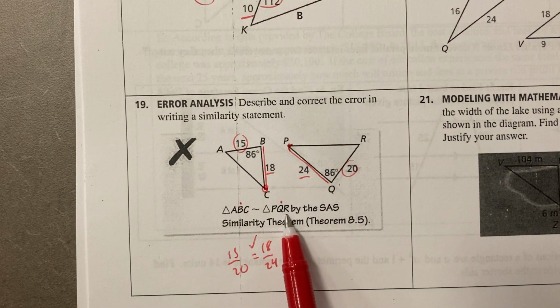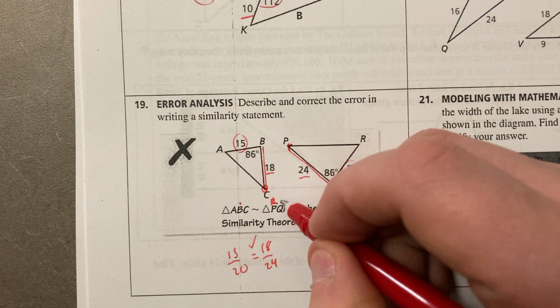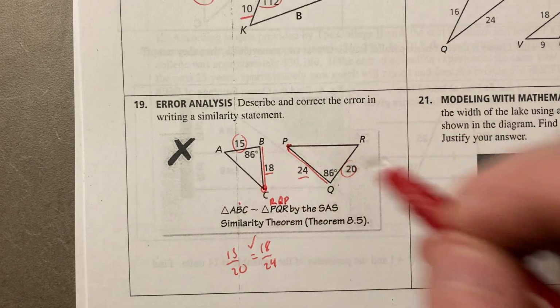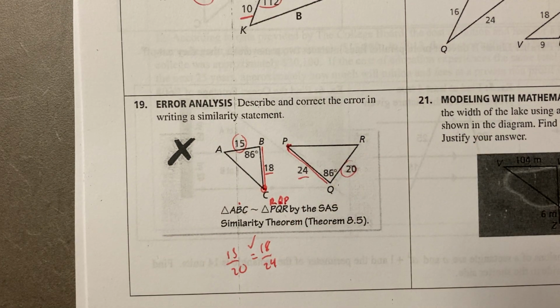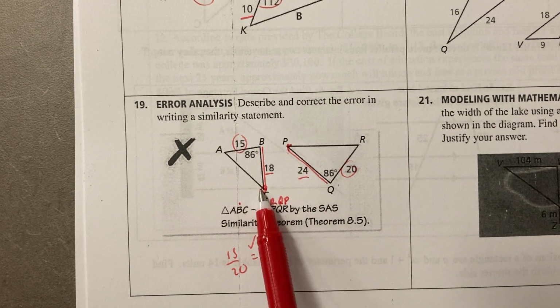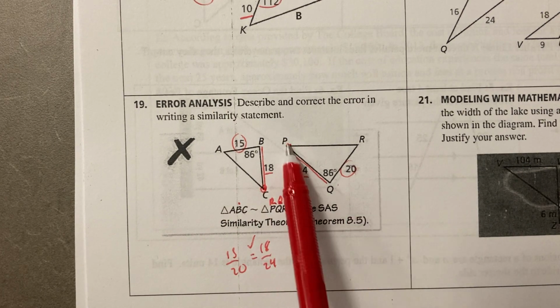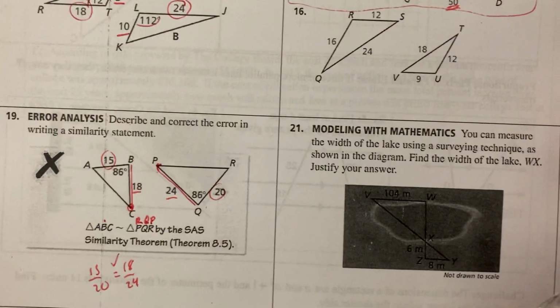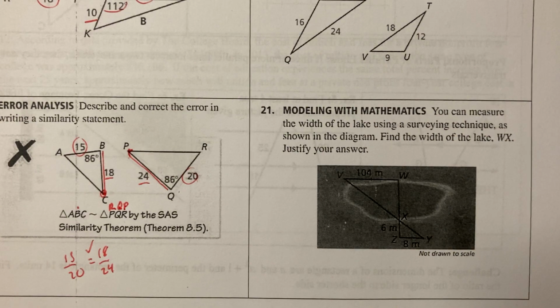Ooh, see, that's the problem there. This should be R, Q, P. Now they will match up. C would match up with P. It's across from the circled one here, and P is across from the circled one. So it was a matching up problem.